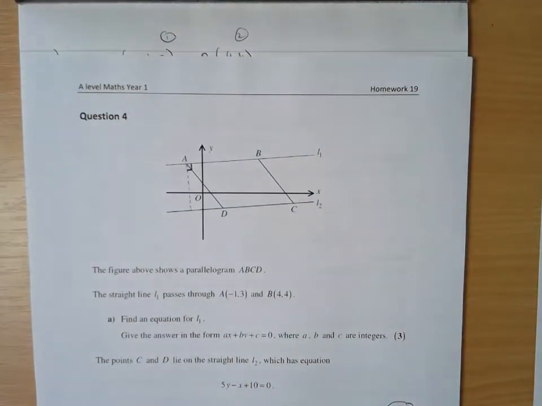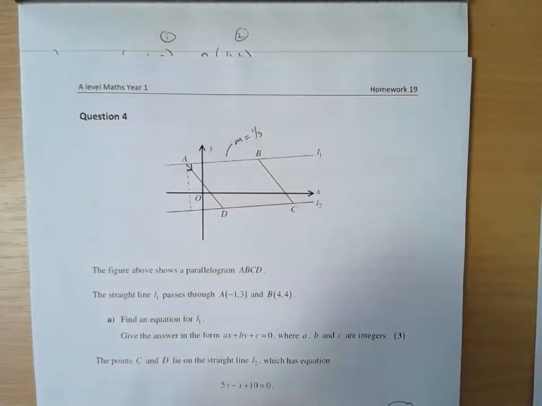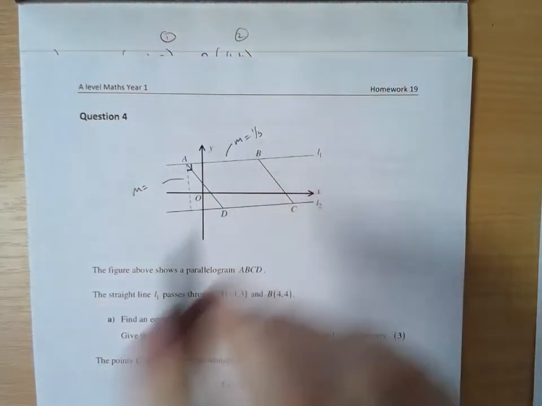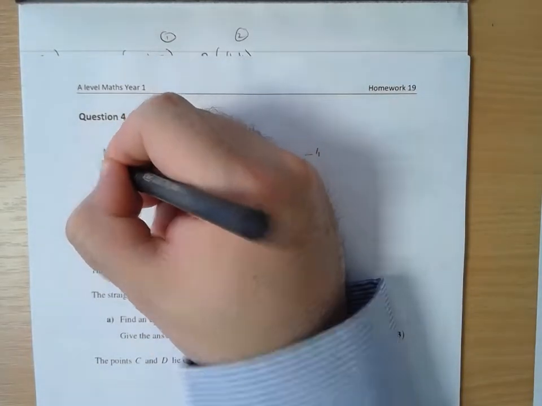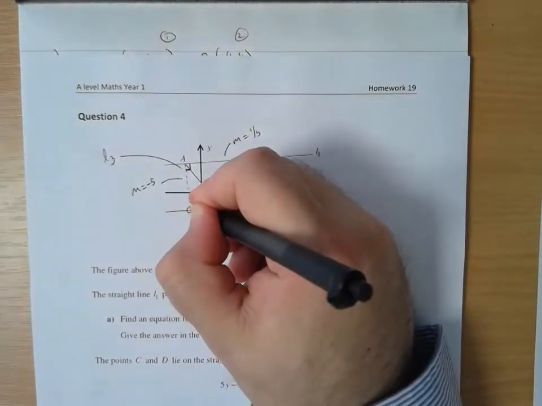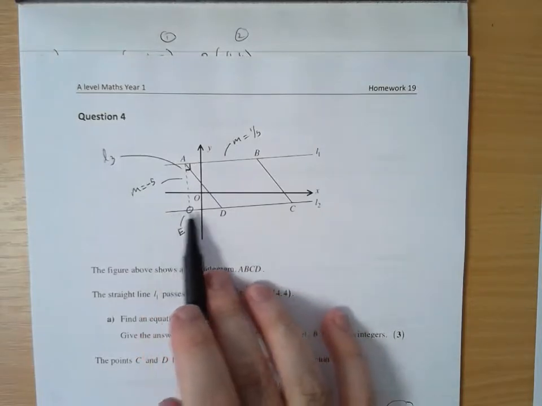So now we start thinking to ourselves, what bits of coordinate geometry have we done that involve anything to do with what we've done now? Well, I know the gradient for here is m is a fifth, which means the gradient for this one here is going to be m equals, we need minus 1 over, so we get minus 5. So we can work out, let's call this L3. We could work out an equation for this line here, and then we can work out this point here. I'm going to call this E, because it's on this line L3 and this line L2.